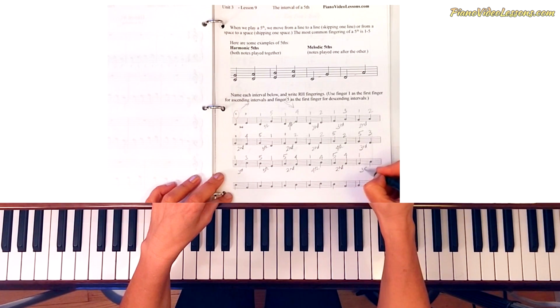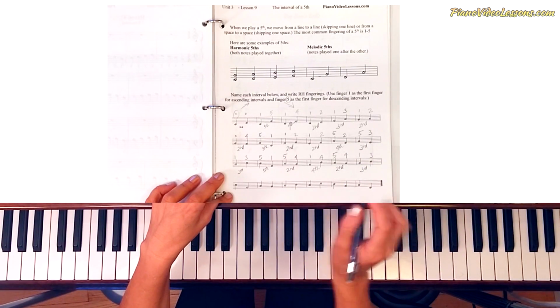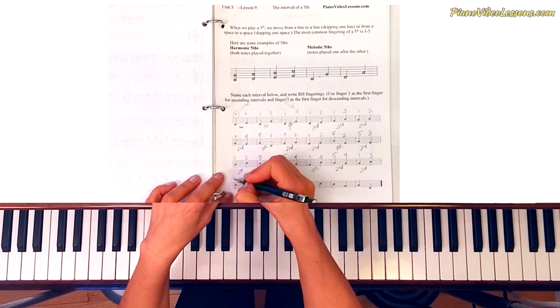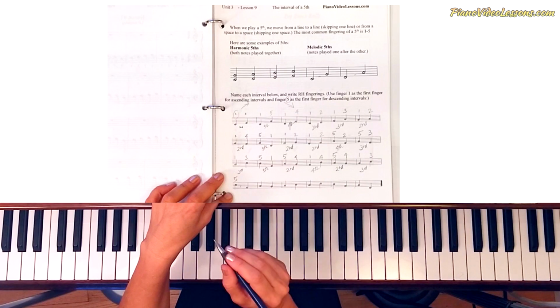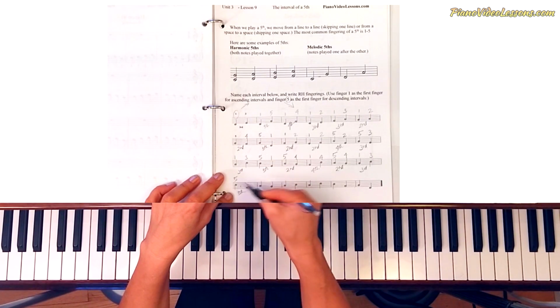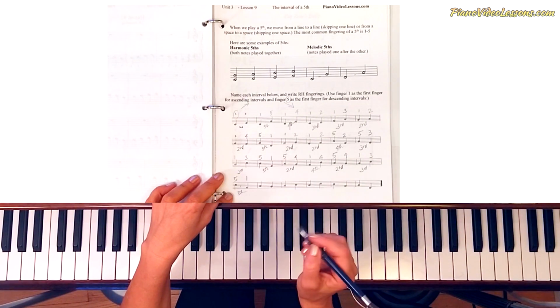It's a third. 1 up a third to 3. Last line. So here we're going down, so we'll start with 5. You're going from space to space, skipping a space. That makes it a fifth. And from 5 skips down to 1.